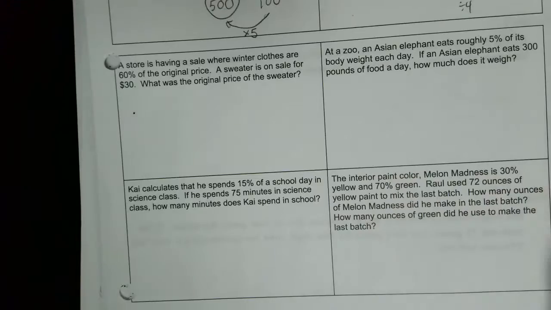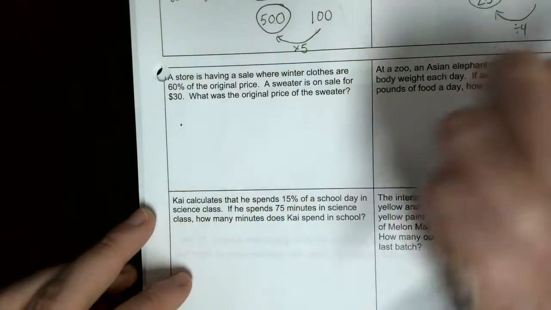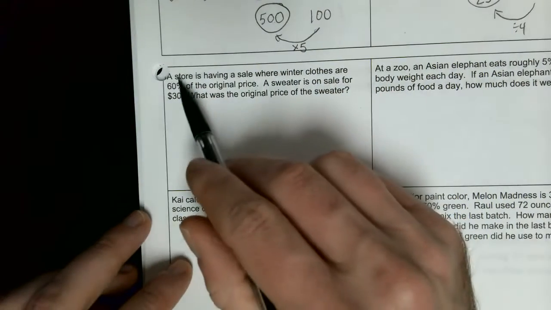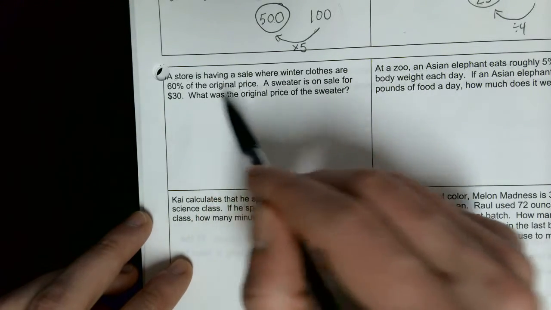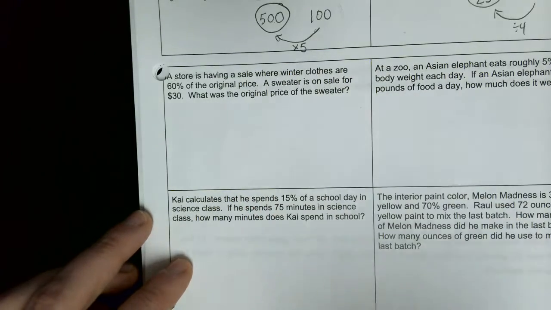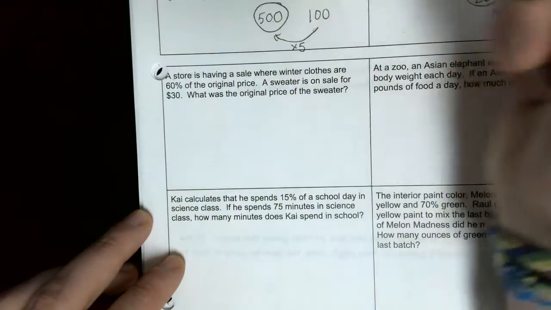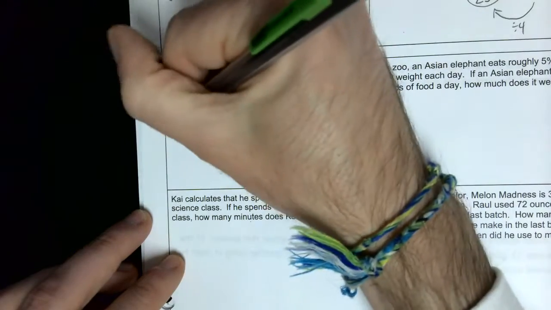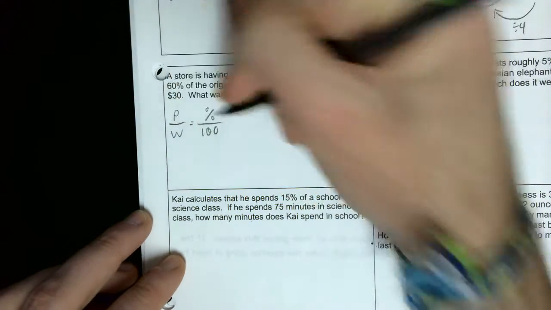All right, let's try some of these below here. Page 15 still. Here we go. So we're going to use percent proportion again. We have to figure out, do we have the part, whole, or percent? A store is having a sale where winter clothes are 60% of the original price. A sweater is on sale for $30. What was the original price of the sweater? All right, well, I'm going to use percent proportion. Whoop, broke the pencil again. Part over whole equals percent over 100.